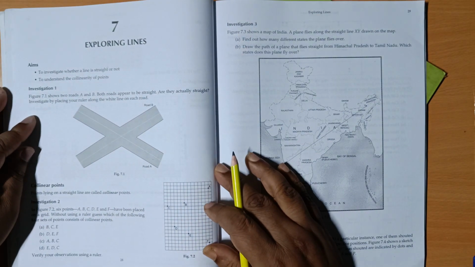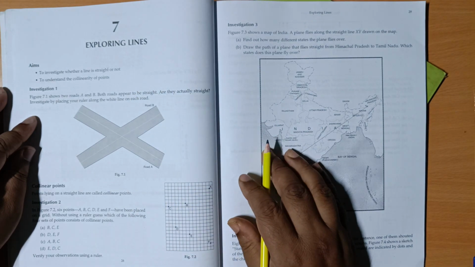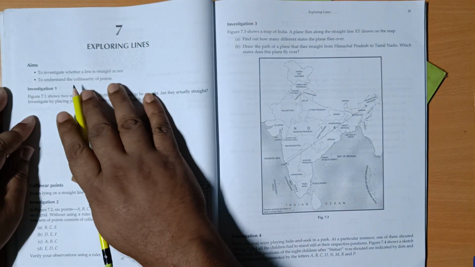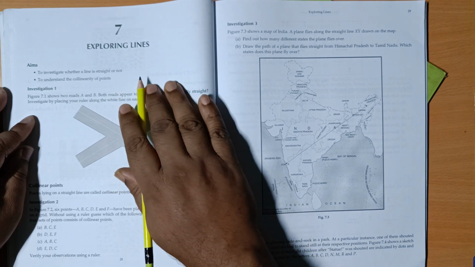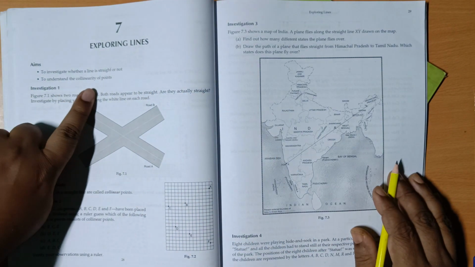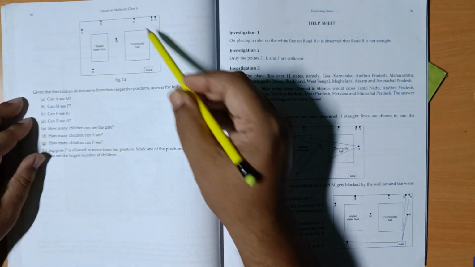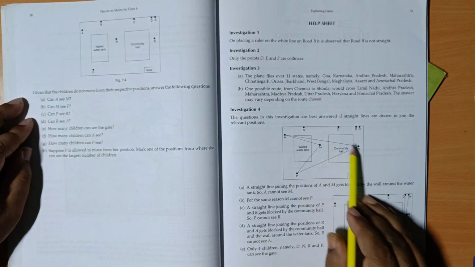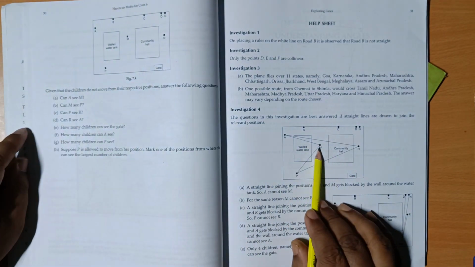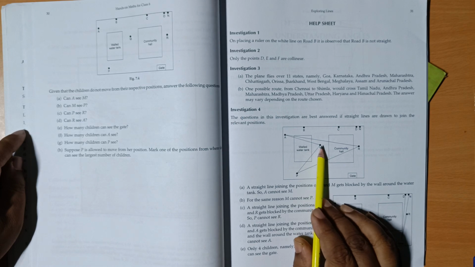Next, we have the chapter on exploring lines. Here the aim is to investigate whether a line is straight or not, and to understand the collinearity of points. And they have very nice examples here. In this example you will try to see, if a person is at this position, whether from here he can see the gate or not, from which positions he can see the gate.